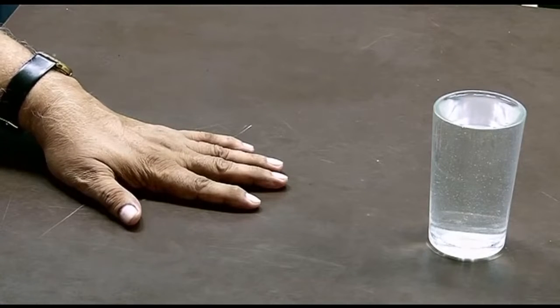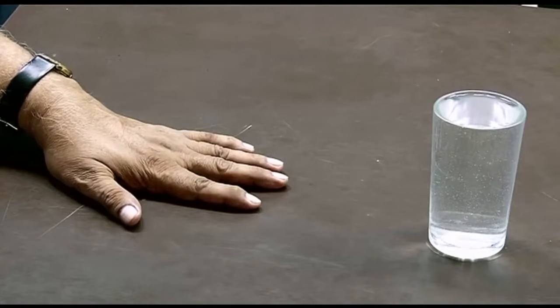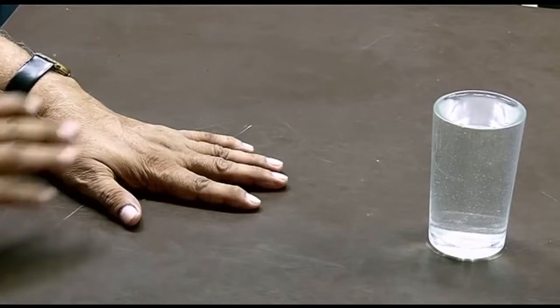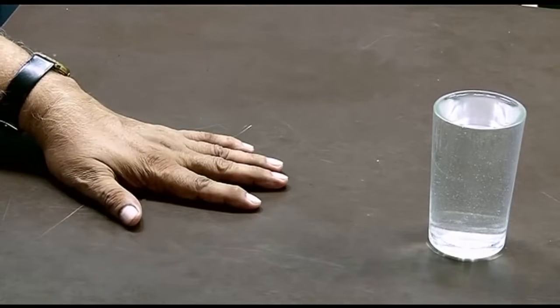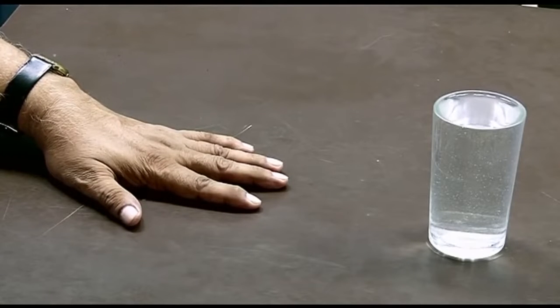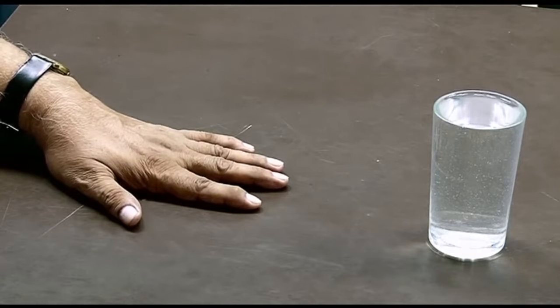What am I doing? How am I making this water surface vibrate? Small movement you can see in my hand. I am pressing the table down and then releasing that pressure, and that I am doing very gently.